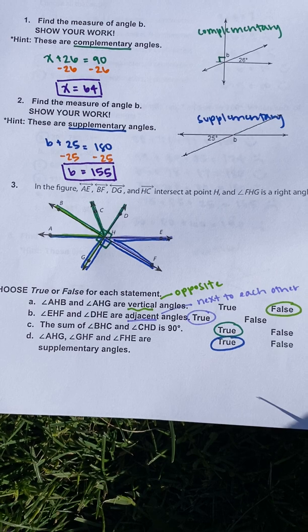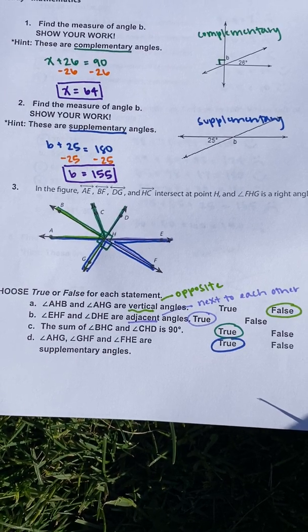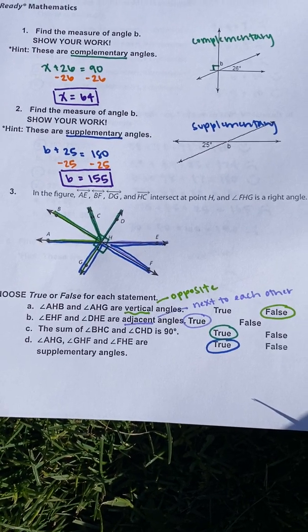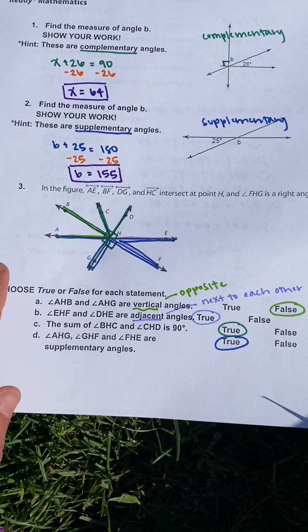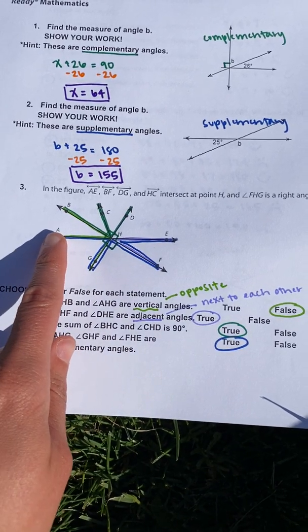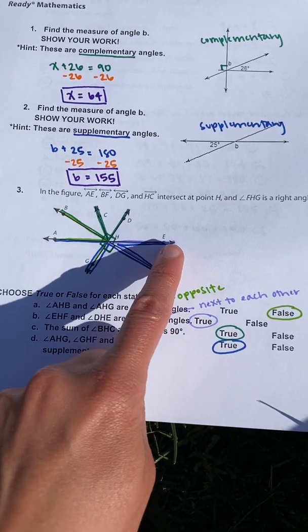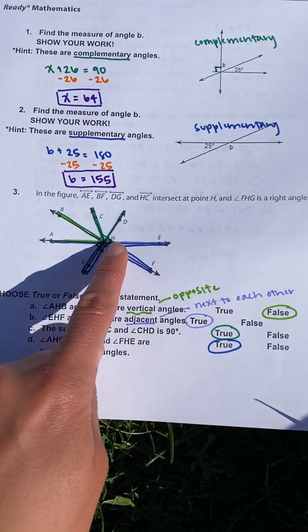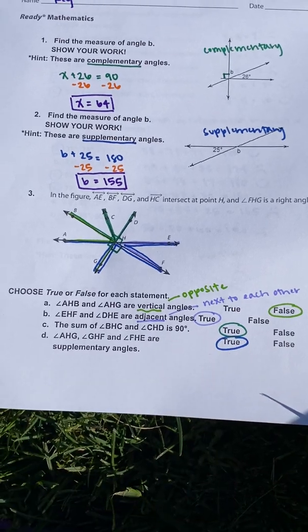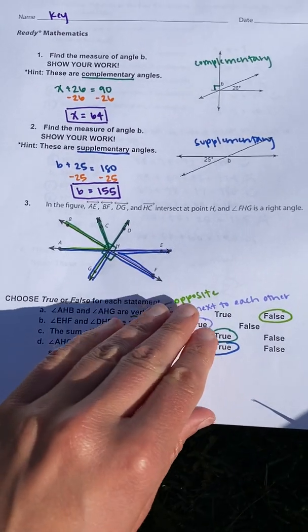And then AHG, GHF, and FHE are supplementary. So remember, we want those 3 angles to form a straight line. If I look, these 3 here create this straight line here, AE. So that is also true. That means that they add up to 180 degrees.